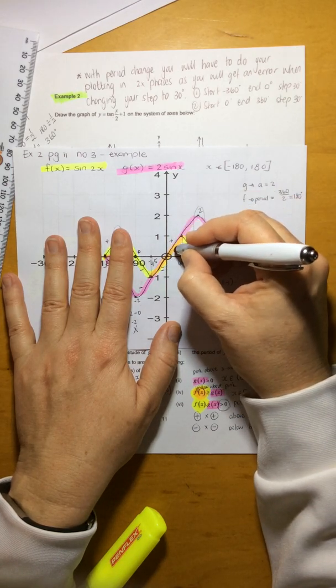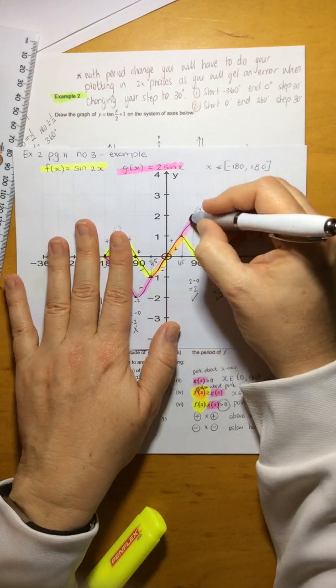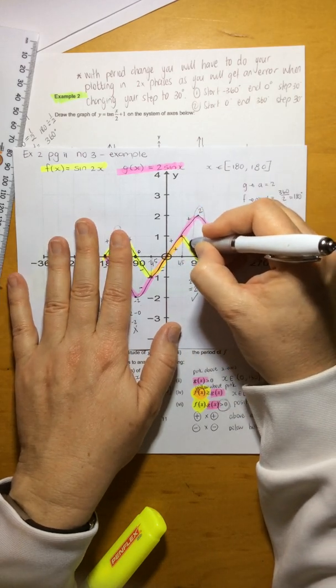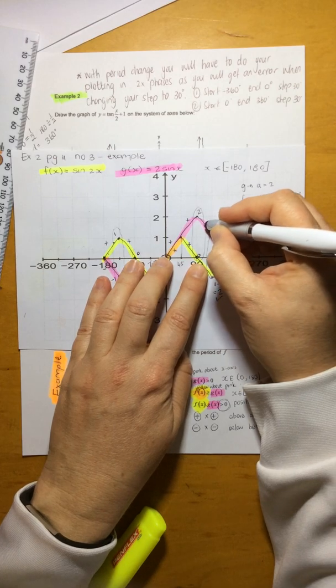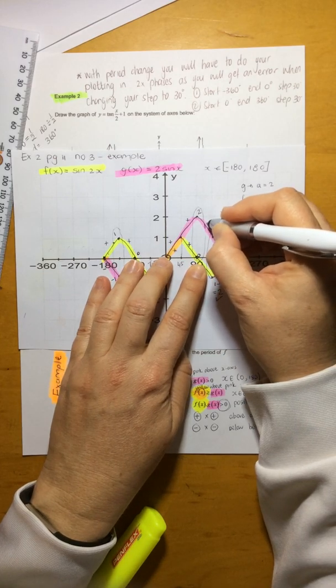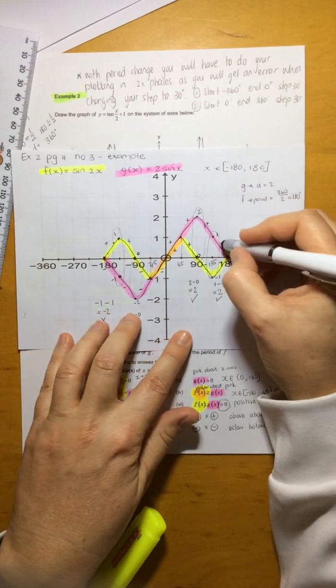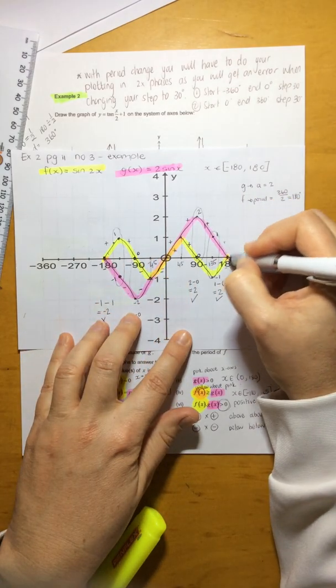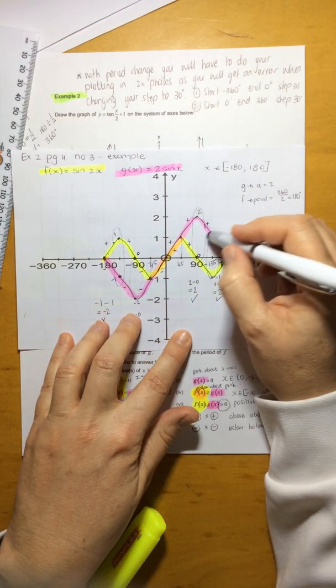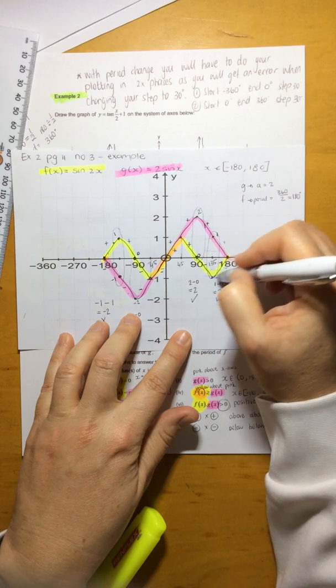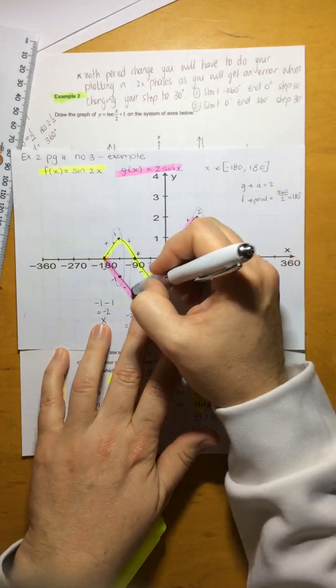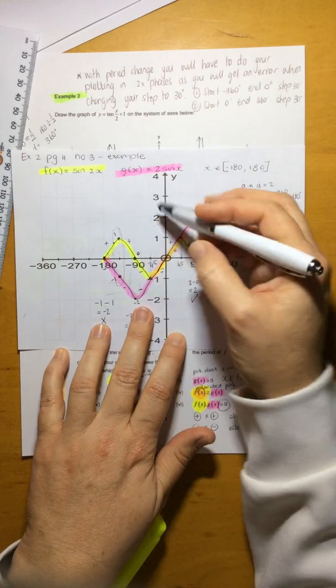A plus and a plus, that's what I want. The next section is a plus and a plus, that's what I want. Here I've got a plus and a minus, that's not what I want. And a plus and a minus, that's not what I want. So I don't want those, and I don't want those.